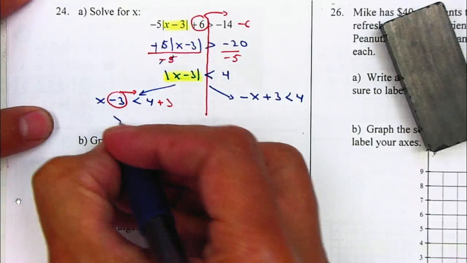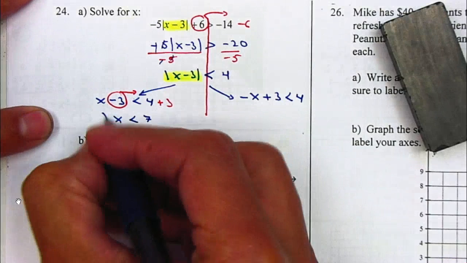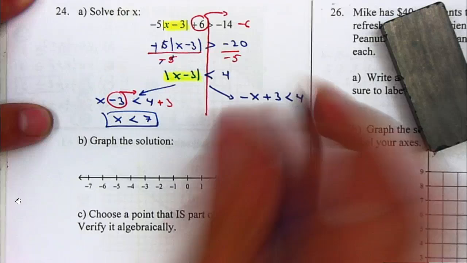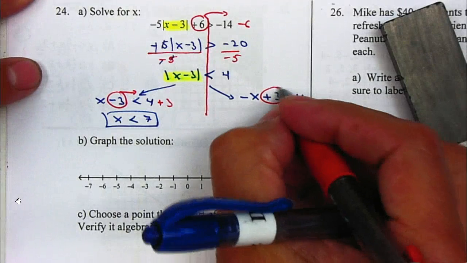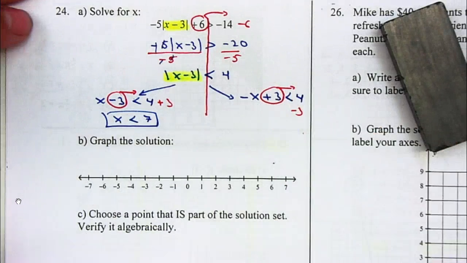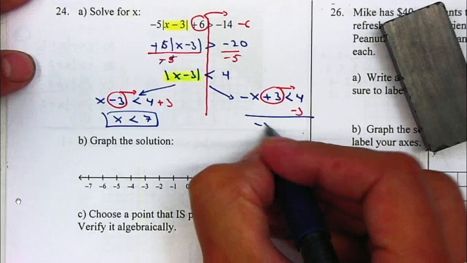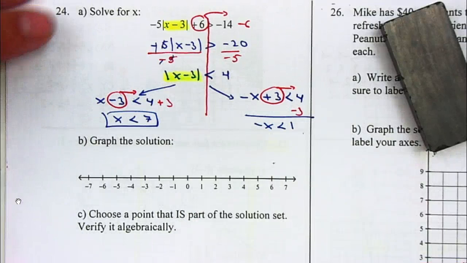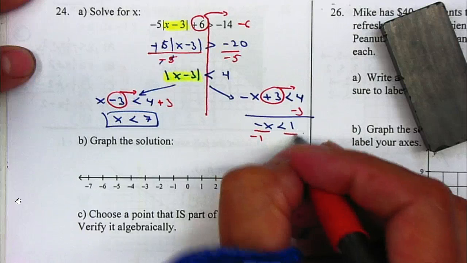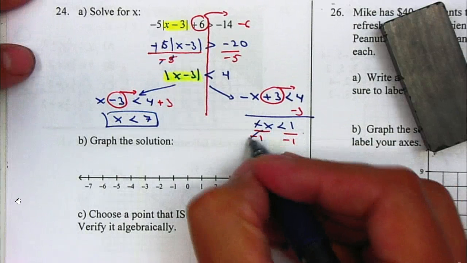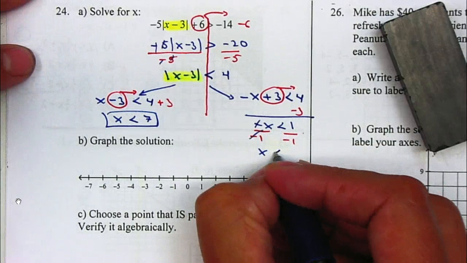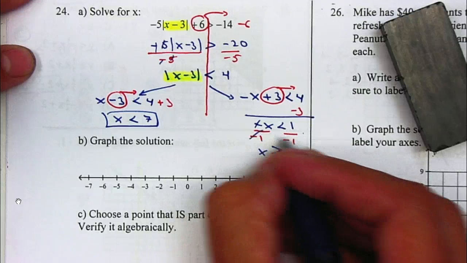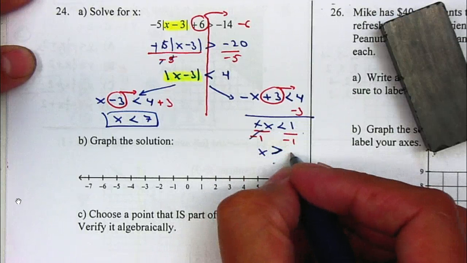And I'm going to solve each one. x is less than 7. Move my 3 to the right, becomes a negative 3. Negative x is less than 1. I'm going to divide by negative 1. The negatives cancel. So x is greater than, don't forget to flip the inequality, 1 divided by negative 1 is negative 1.